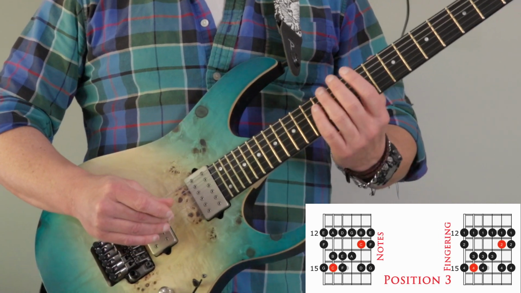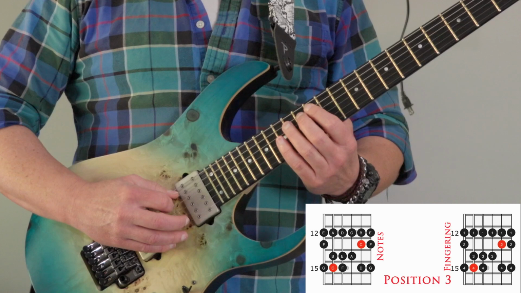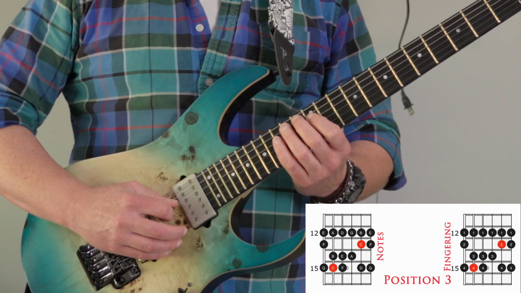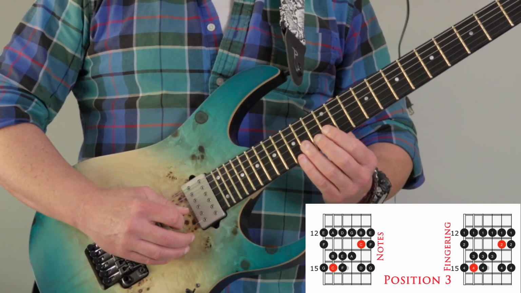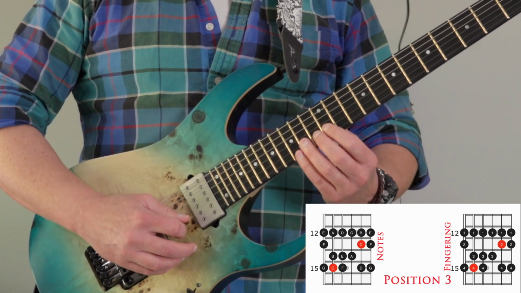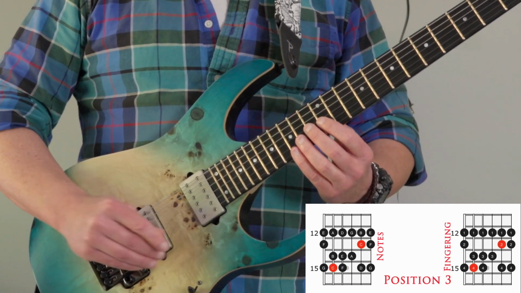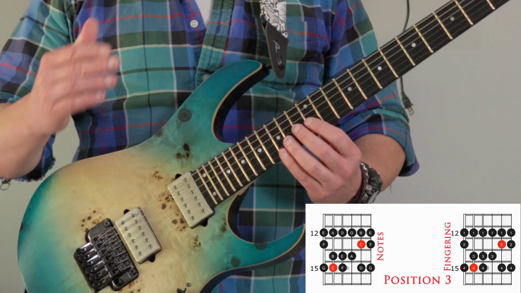So this one here is going to start on the 12, and it's going to go 12, 13, 15. Then it's going to go 12, 14, 15. 12, 14, 15. And then when we get here to the 3rd string, it's going to be 12, 14. Then we're going to do 12, 13, 15. 12, 13, 15. And I really like this one for the obvious reason.